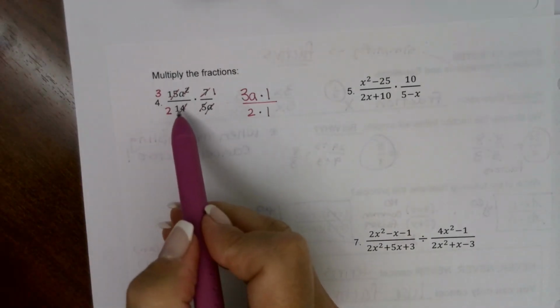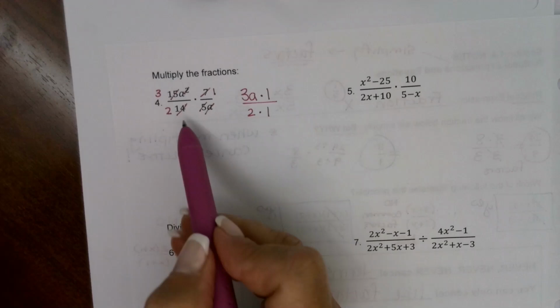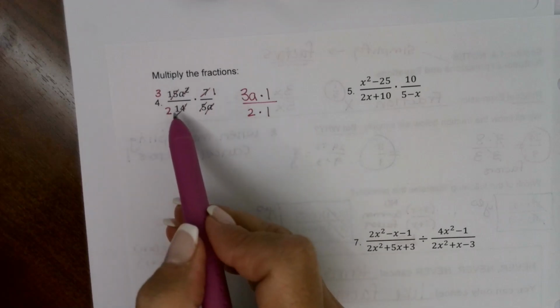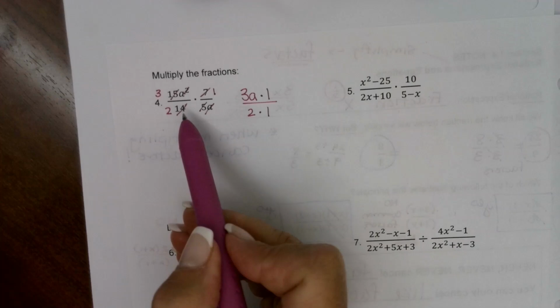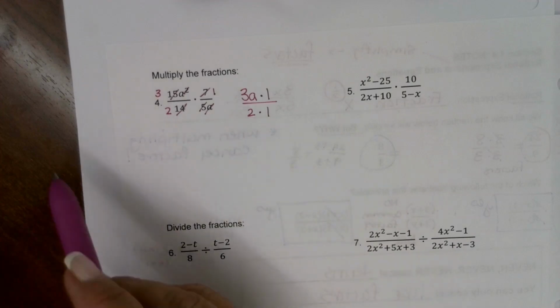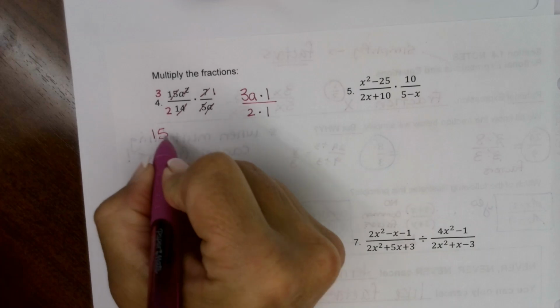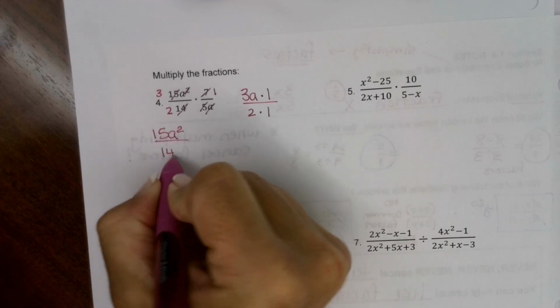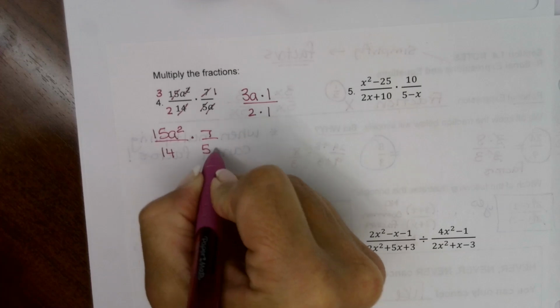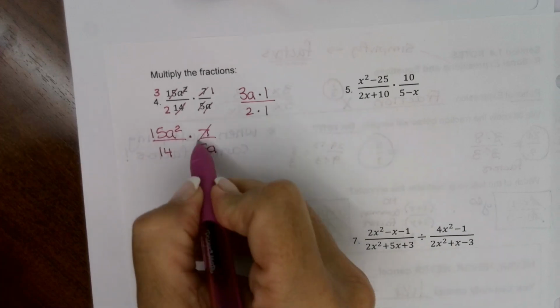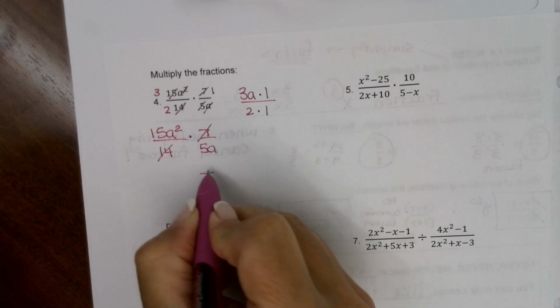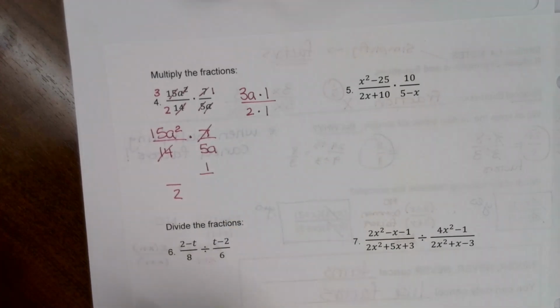Okay? Now, if you need to, write this out in more steps. If all of my canceling gets you confused, then you can write this out a little bit differently. So if I have 15a squared over 14 times 7 over 5a, if I want to do it this way and say, okay, this is going to become a 1 and this is going to become a 2.